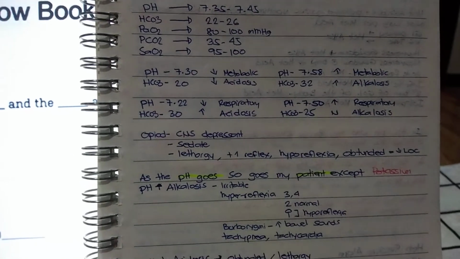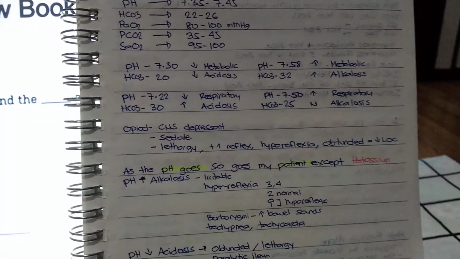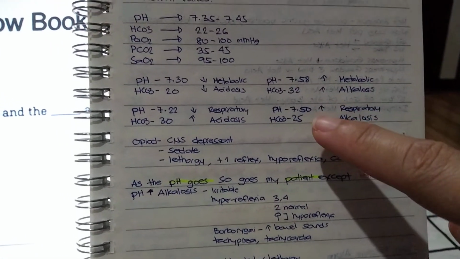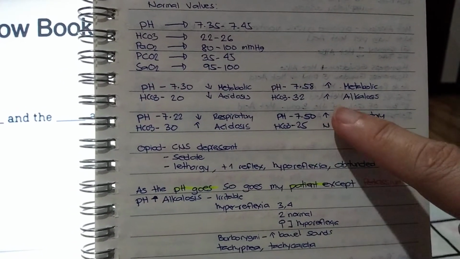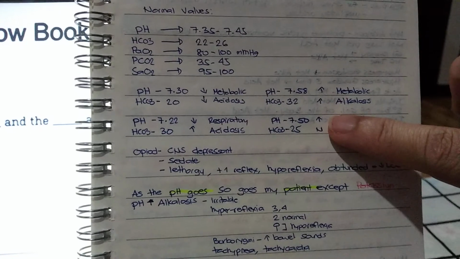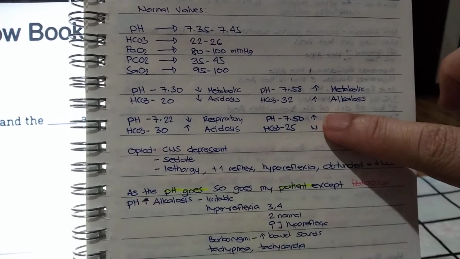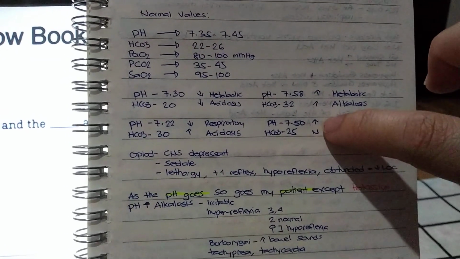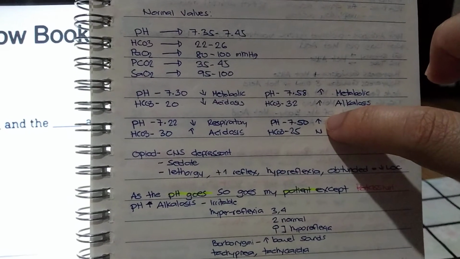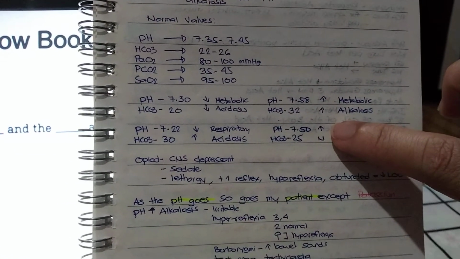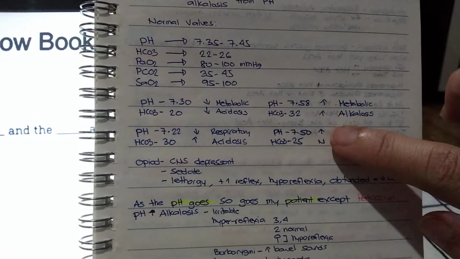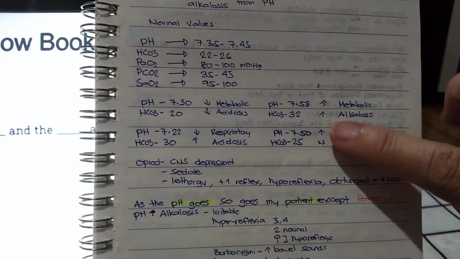Okay, next, pH is 7.50, HCO3 is 25. What will we do here? Both of them are not in the same direction, right? Because one is increased and the other one is normal. Whatever it is, they are not in the same direction, so we will not pick metabolic.